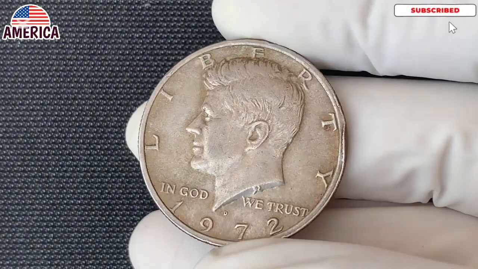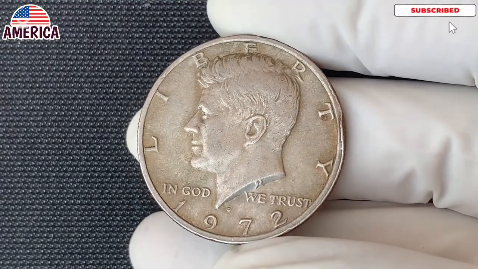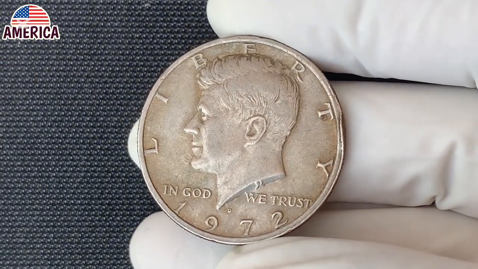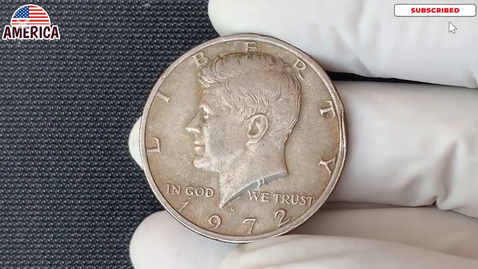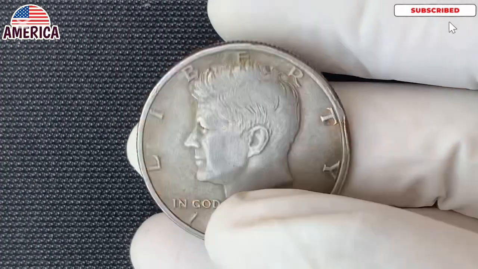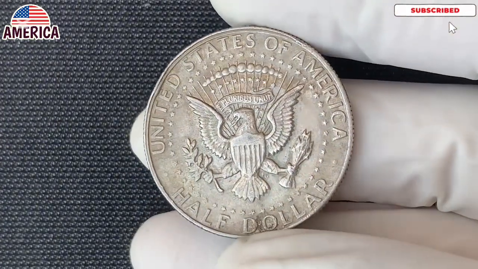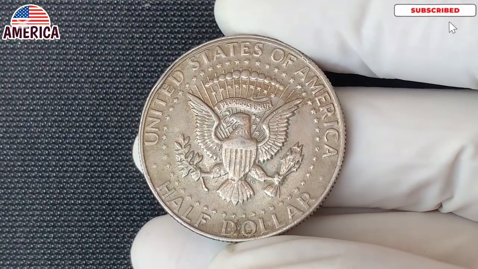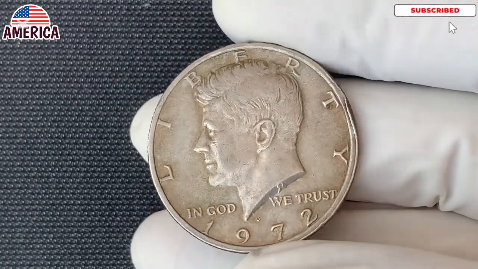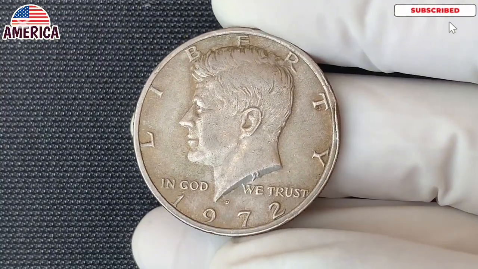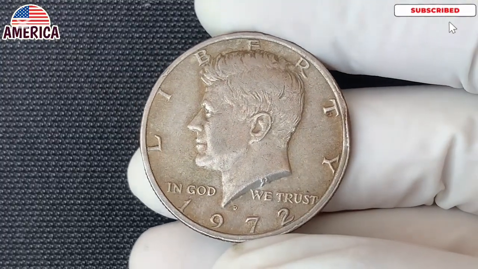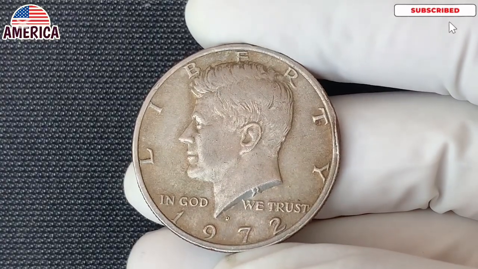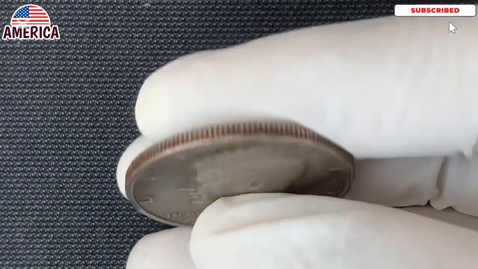First, let's talk about mint marks. The 1972 half dollar was minted at two locations, Philadelphia and Denver. Coins from Philadelphia don't have a mint mark, while those from Denver are marked with a D mint mark. These mint marks can make a difference in terms of rarity. Generally speaking, the Philadelphia minted coins tend to be more abundant, but certain Denver coins, depending on their condition and any unique characteristics, can sometimes fetch higher prices.